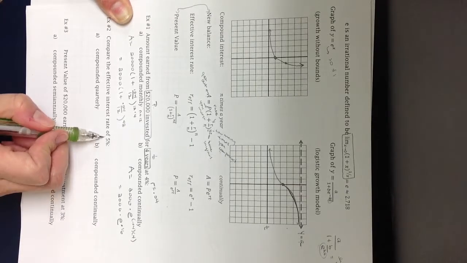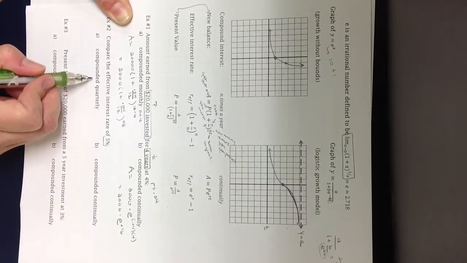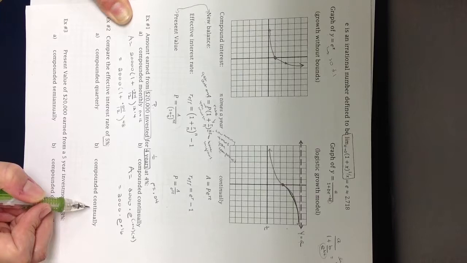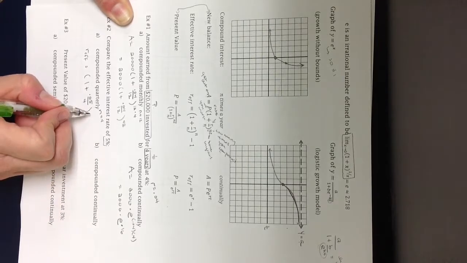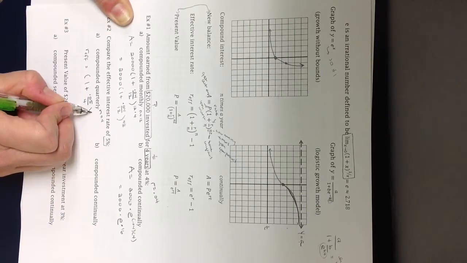Effective interest rate. So what's the difference if I get 5% compounded quarterly versus continually? How much of a difference does it make? That's what effective interest rate can tell me. So here I'm going to take 1 plus the interest rate I have. Quarterly means N is 4 times a year. And then my exponent is going to be that 4, and I'm going to take away a 1.